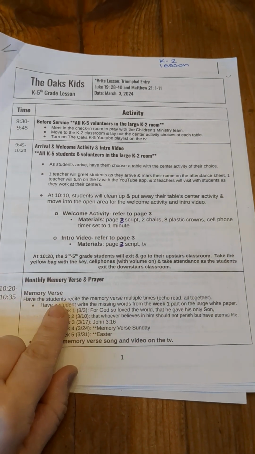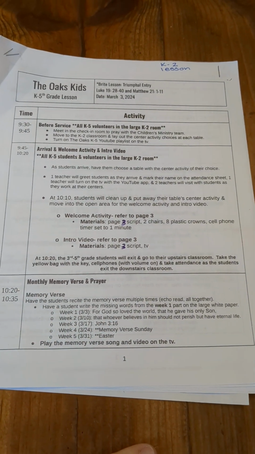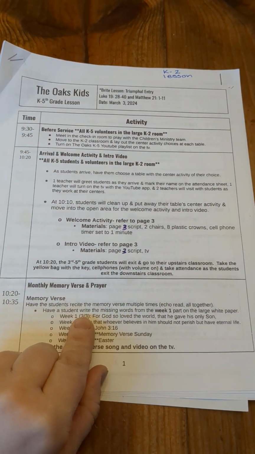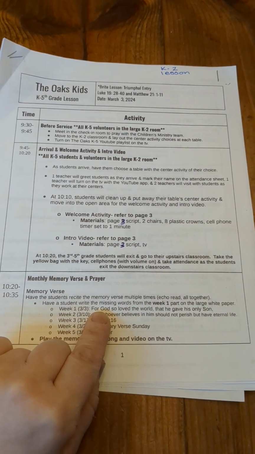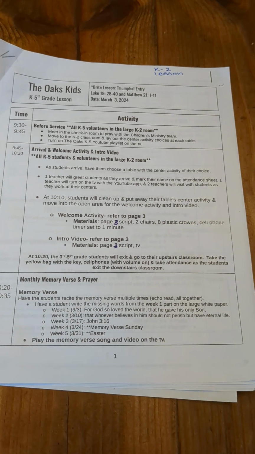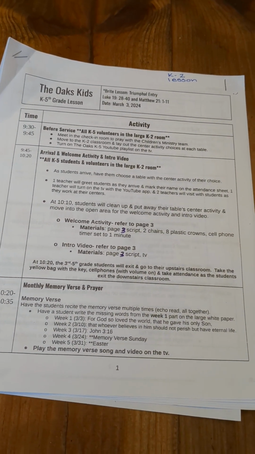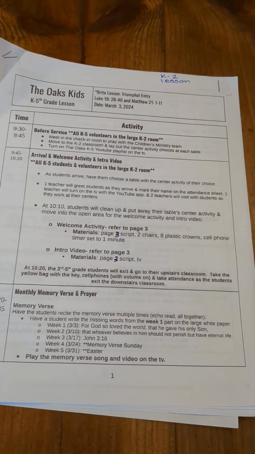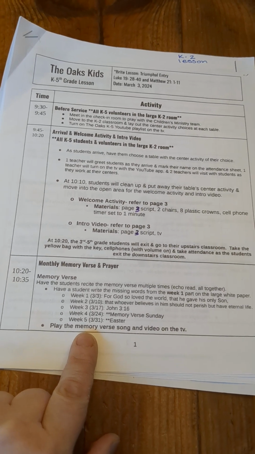You're going to introduce our new memory verse, which is going to be John 3:16, because it is Easter this month. We're going to introduce the entire verse. They can practice it multiple times. Then on the sheet, they're going to write, "For God so loved the world that he gave his only son." As usual, if you are downstairs, they're going to have just a few missing words to fill in. If you are upstairs, they're going to write that entire phrase. And then downstairs is going to play the memory verse song and video on the TV.